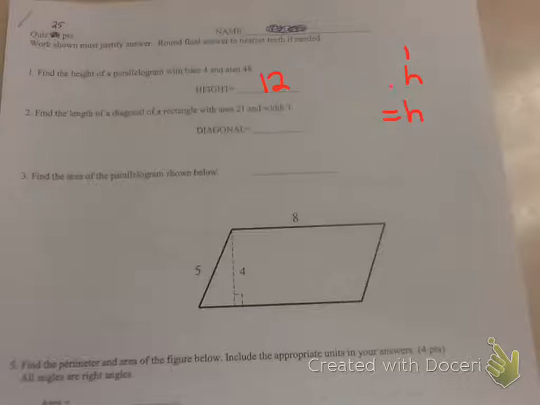On number 2, we want to find the length of a diagonal of a rectangle. Well, I really think what you need to do is draw a picture. Here's a rectangle. Right angles in the corners. This is what you're after. You're after the diagonal. Now, in order to get the diagonal, you need to know the length and the width. Then you can use the Pythagorean theorem.